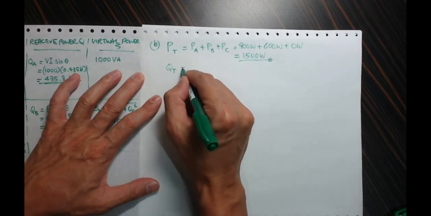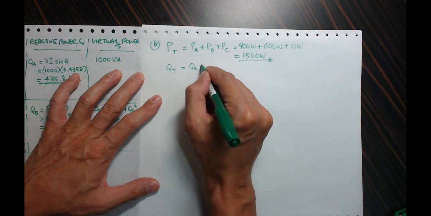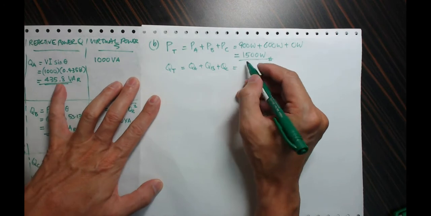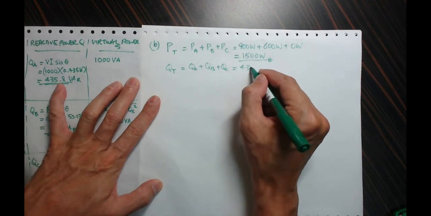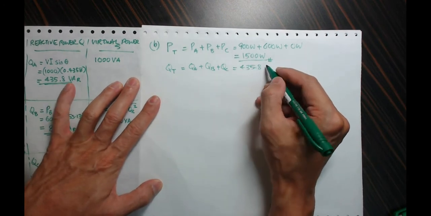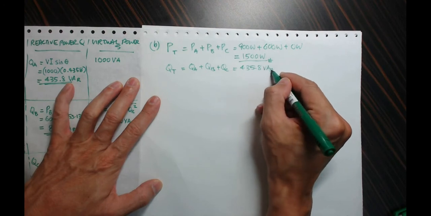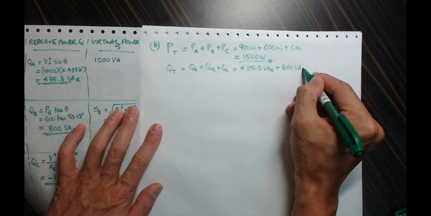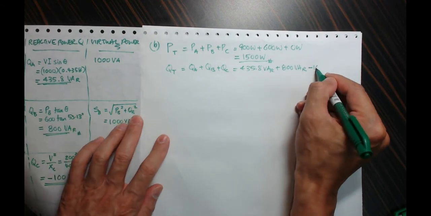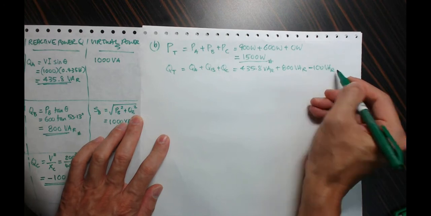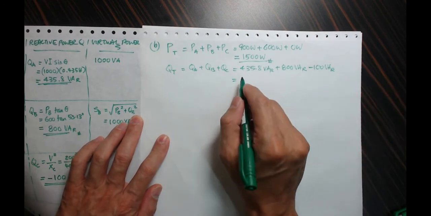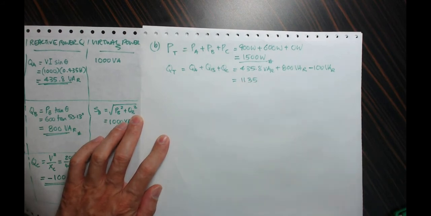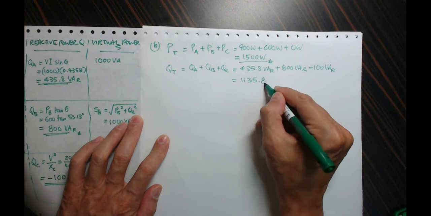The total reactive power is QA plus QB plus QC. So QA is 435.8 VAR plus 800 VAR minus 100 VAR. So that gives me a total of 1135.8 VAR.